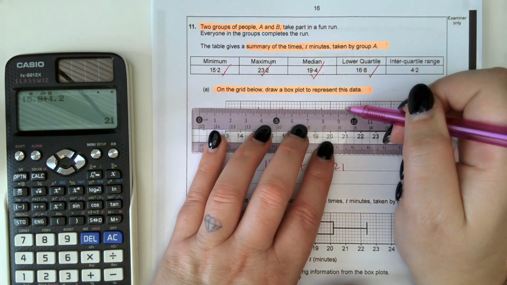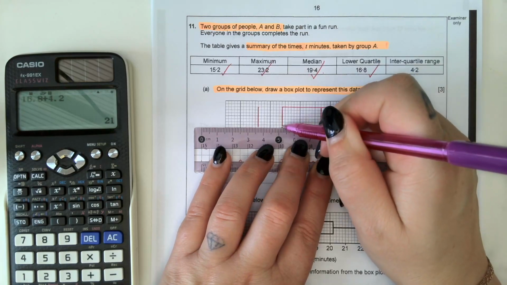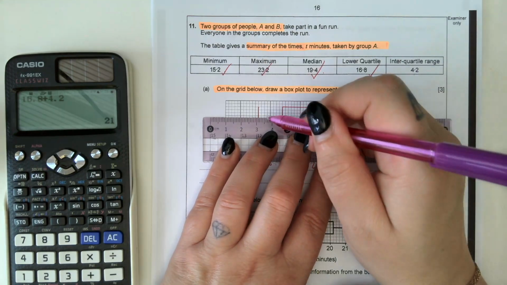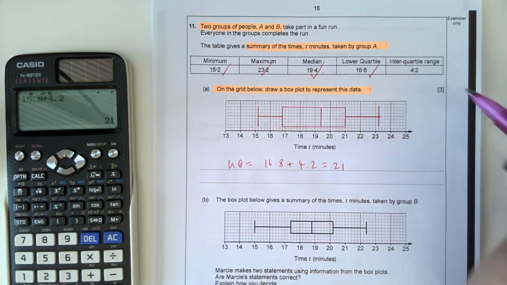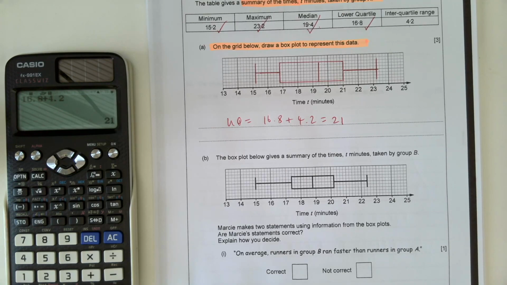So my upper quartile and my lower quartile join to make the box part of the box plot, with the median in there somewhere. And then my maximum and minimum values are attached to that box using whiskers. Okay, so those end points, those extreme values. I used a pen there, guys. You need to use a pencil just in case you make mistakes.